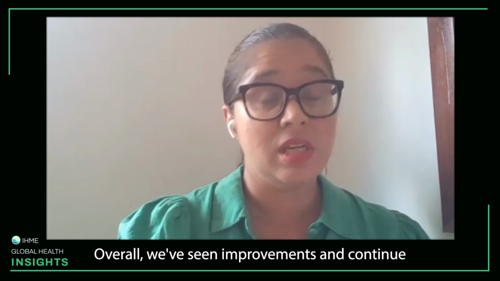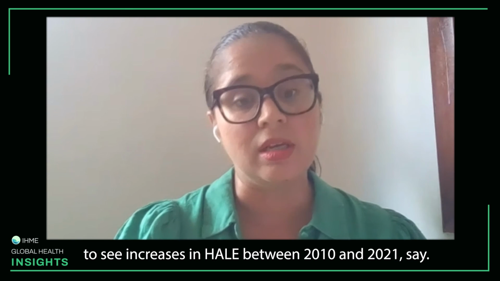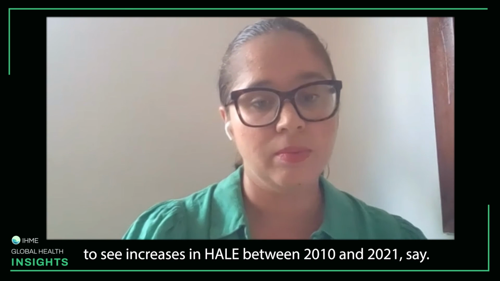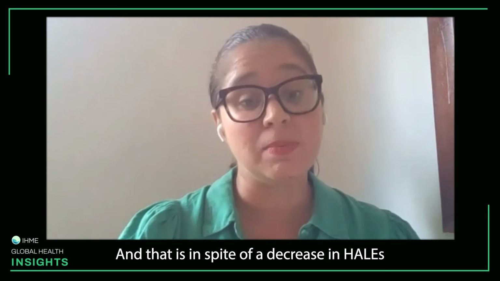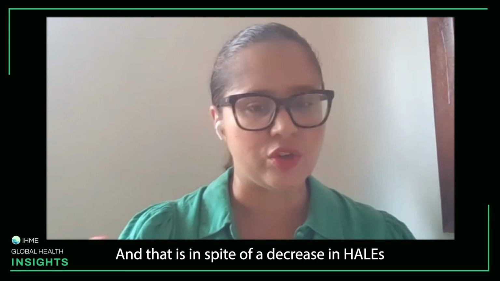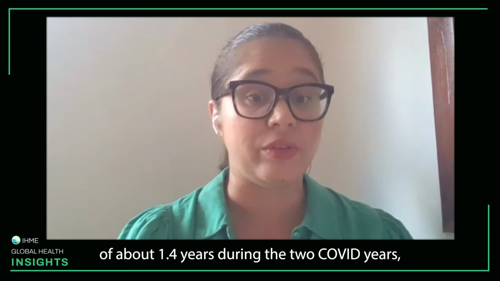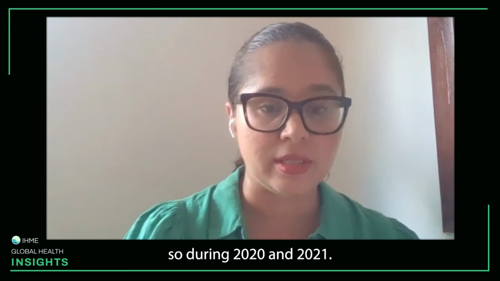Overall, we've seen improvements and continue to see increases in HALE between 2010 and 2021, say, and that is in spite of a decrease in HALEs of about 1.4 years during the 2 COVID years, so during 2020 and 2021.